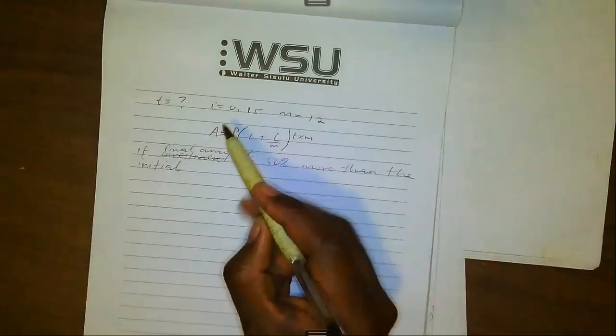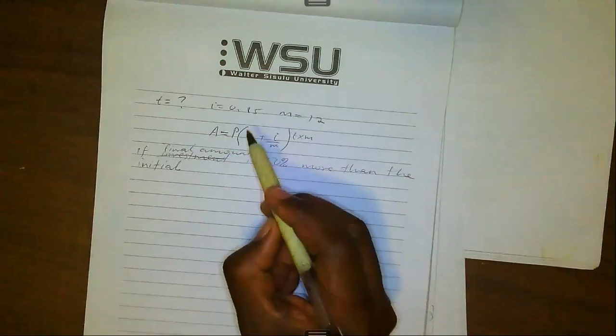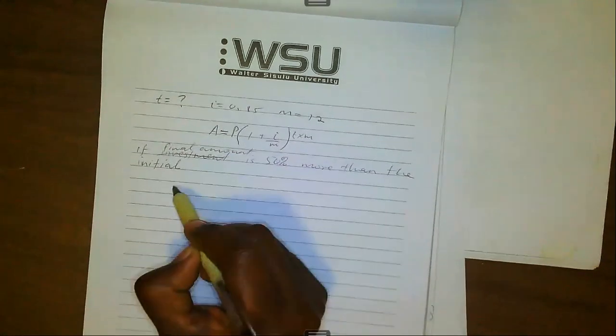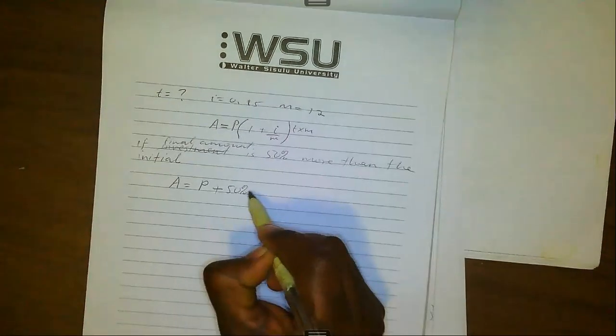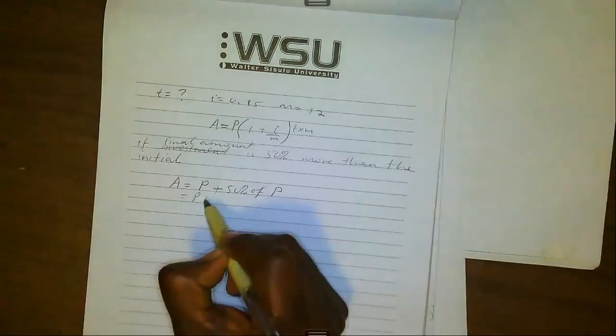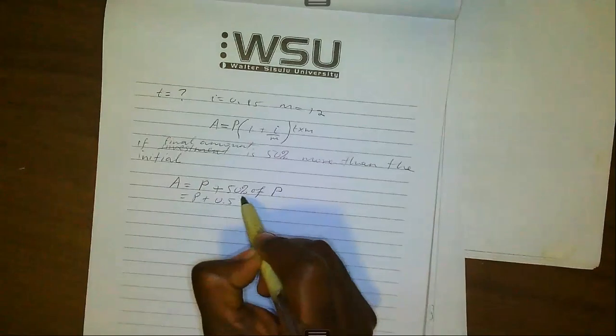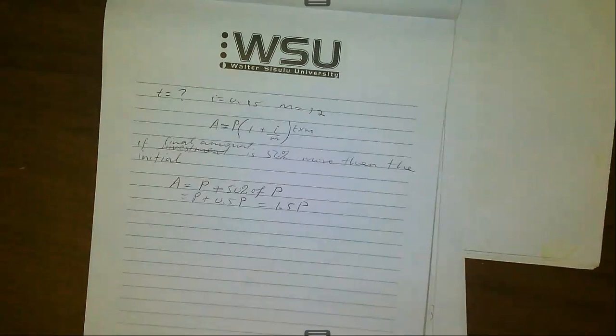So if the final amount is 50% more than the initial investment, this means that if you have A, this is the investment. Now 50% more, meaning plus 50% of P, or P plus 0.5 P, which is going to be 1.5 P, should increase by 50%. So how long will it take for it to reach this amount?